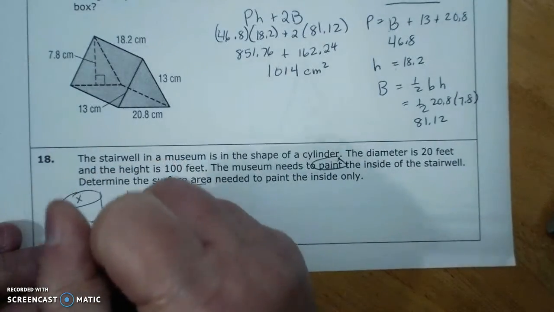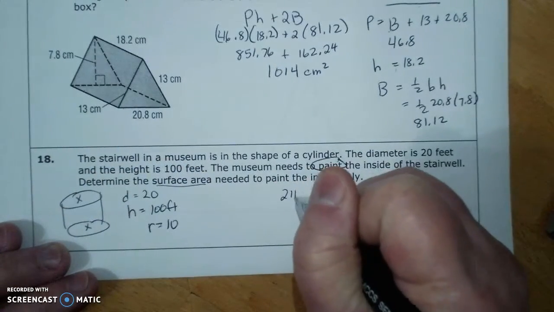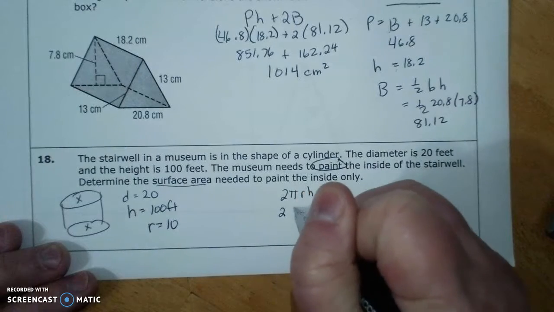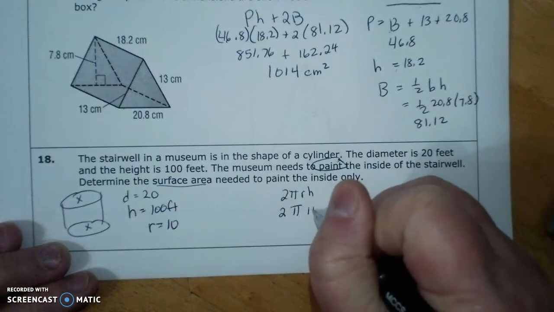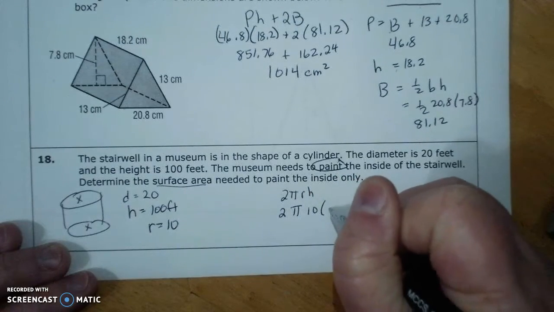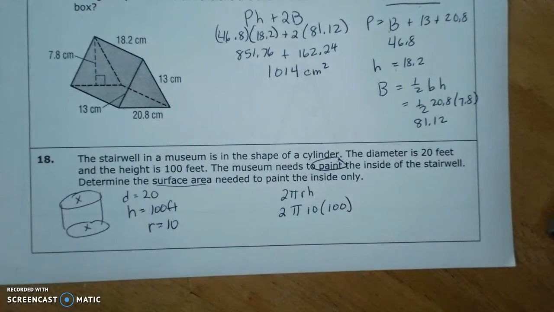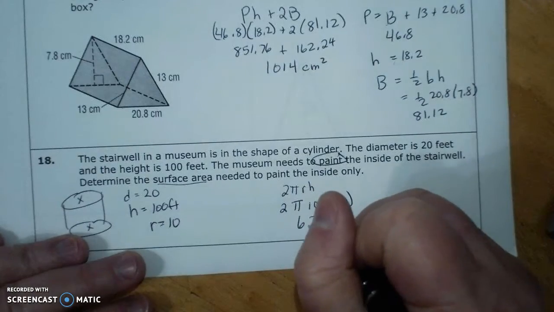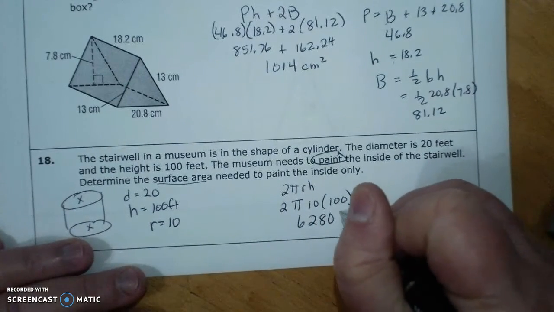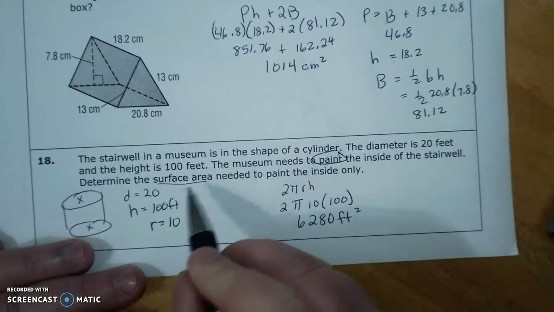Inside, so not here and not here. 2 pi rh, 2 pi 10 times 100, which is 2 times 3.14 times 10 times 100, is 6,280 feet squared because it's area.